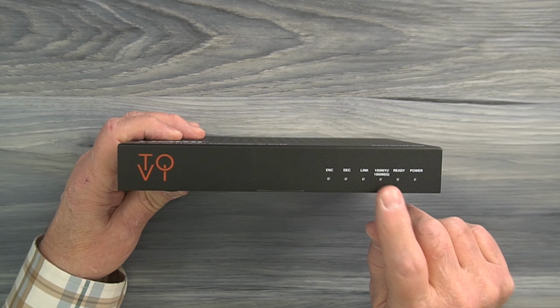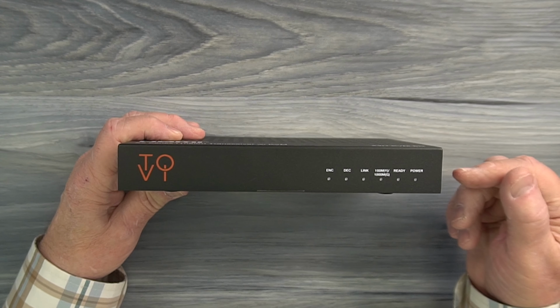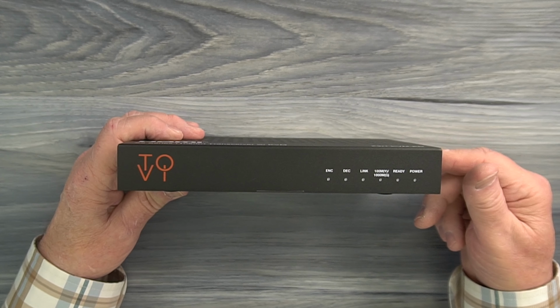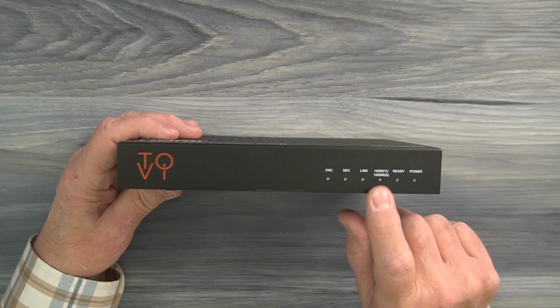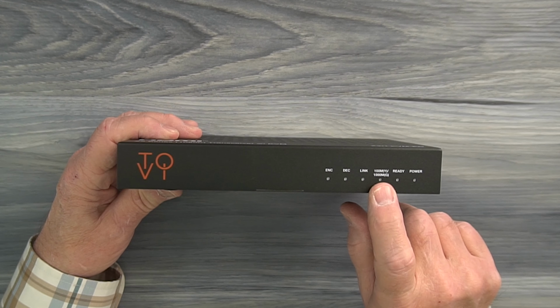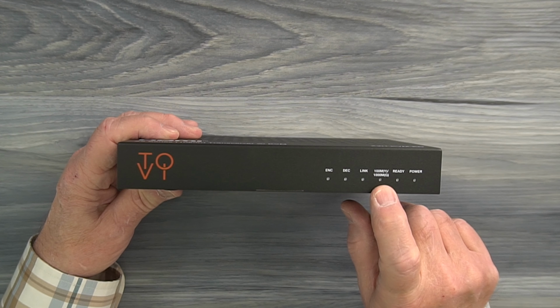To the right of that is another indicator. That's a speed indicator. The transceiver checks the speed of that connection, and it'll indicate either 100 megabits or a gigabit connection, depending on that LED being yellow or green.